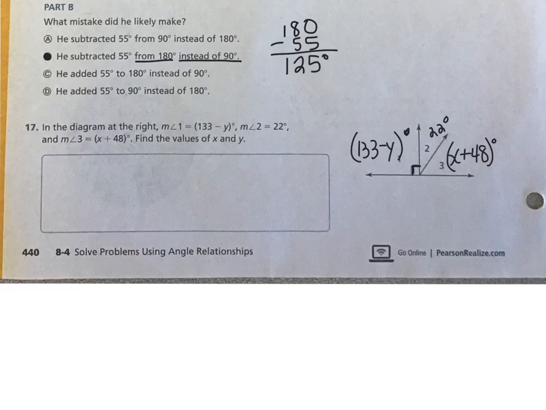The box here in angle 1 tells me that 133 minus y must be 90 degrees. So the question is, what can I subtract from 133 in order to get 90? Well, in this case, let's turn this around into a fact family, because 133 take away 90 must be the value of y. So what is the value of y in this problem? Y must be equal to 43.